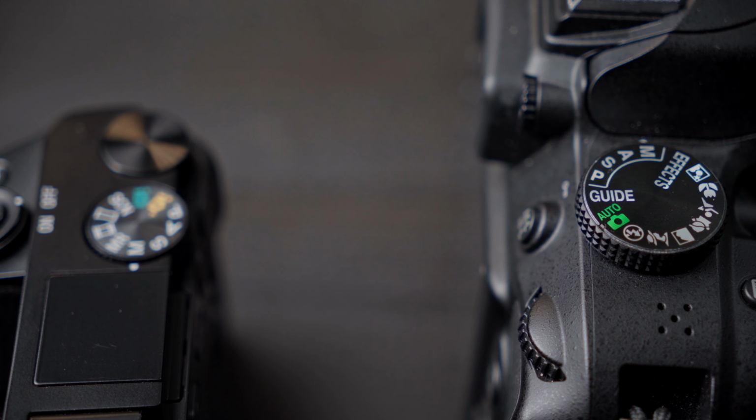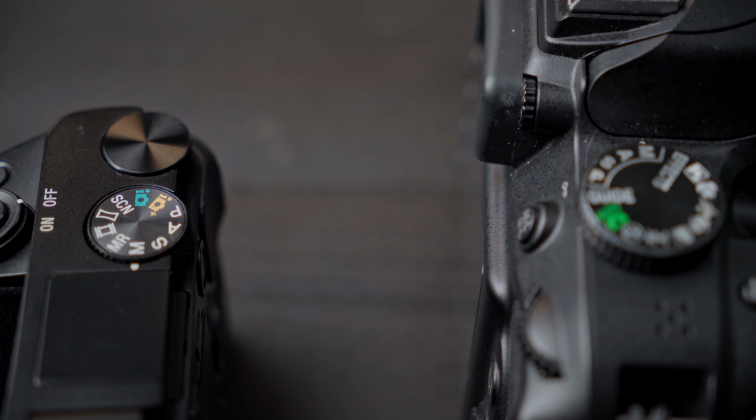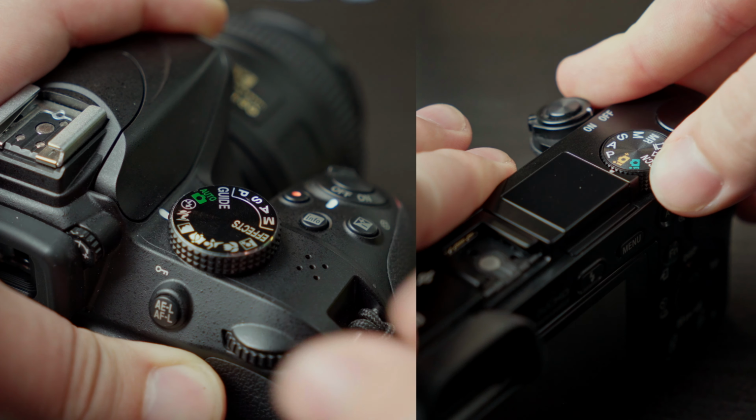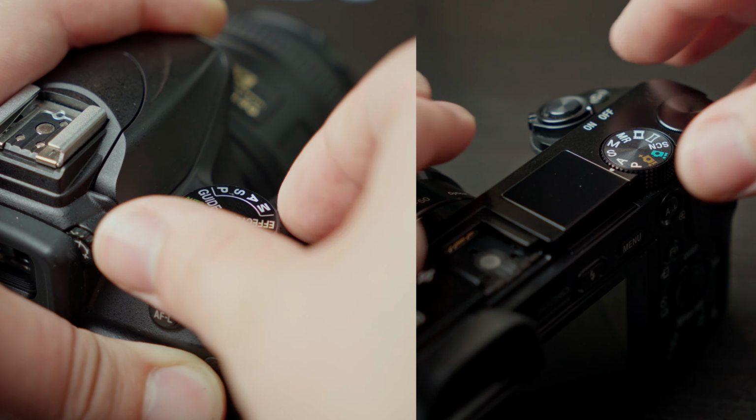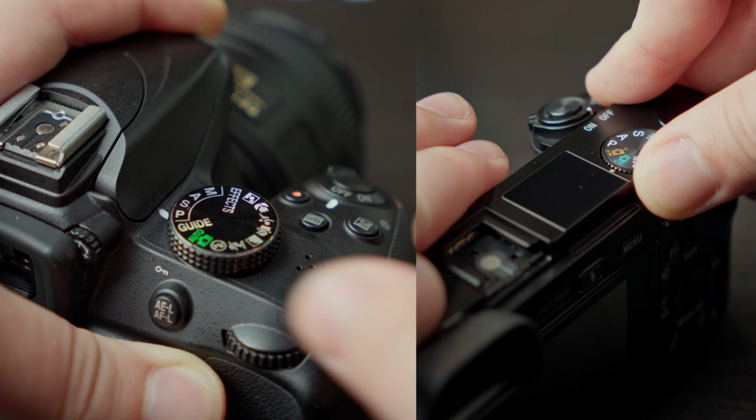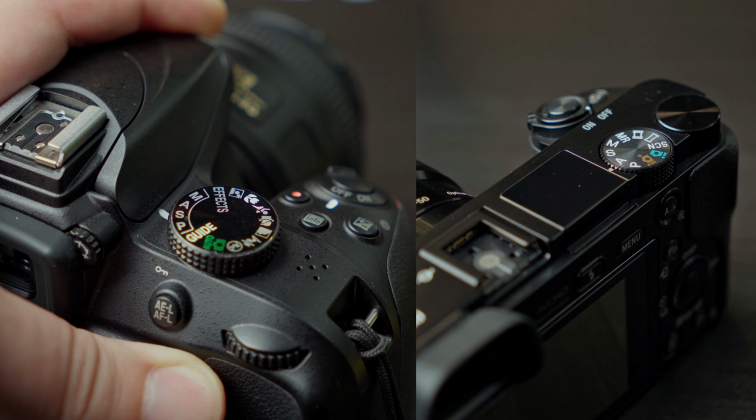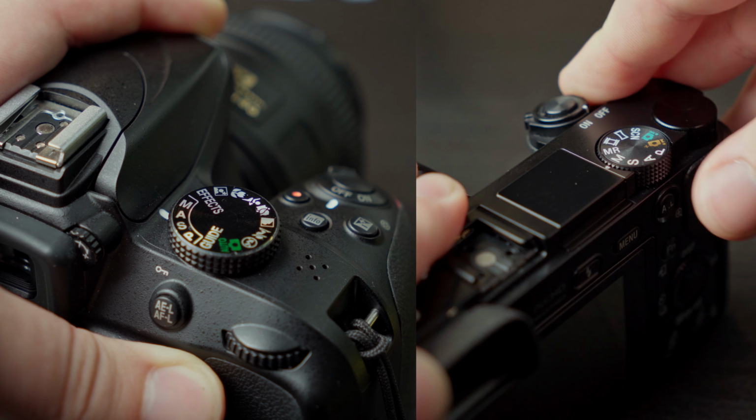So, depending on your camera, there might be a lot or just a few shooting modes in your shooting mode selector, but there are 4 that will appear on pretty much every proper camera out there. And those are full auto, shutter priority, aperture priority, and full manual. So let's take those one by one and see what each one of them actually does and when to use them.